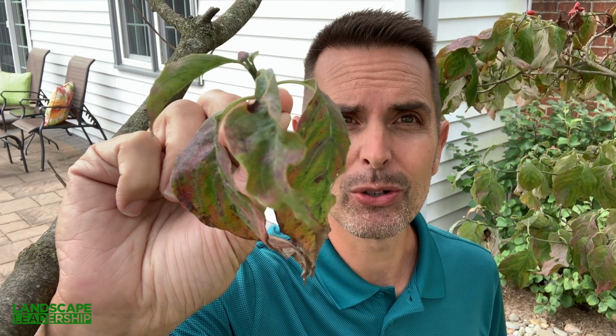It has a little bit of a fungus on it. You can see these spots and also the twisting of the leaves. It's called anthracnose.